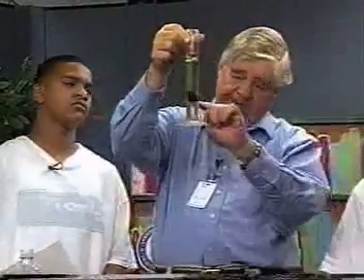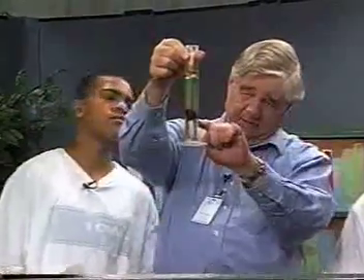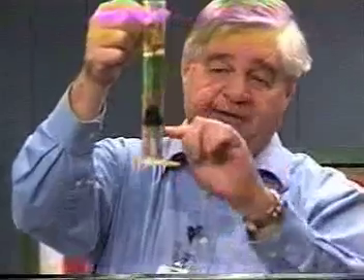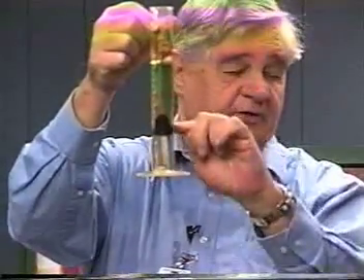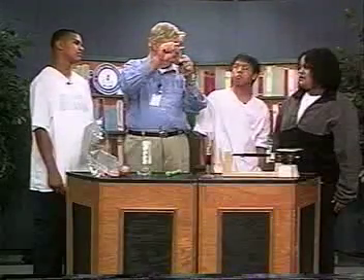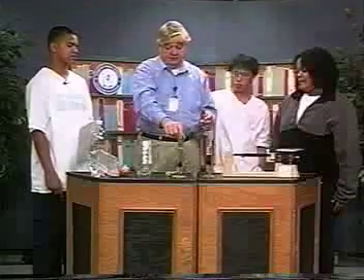So what is this thing down here? That's a rubber stopper. So why is it down in this area? Because the density is like in the middle, so it sank. And the cork floating on top had less density.